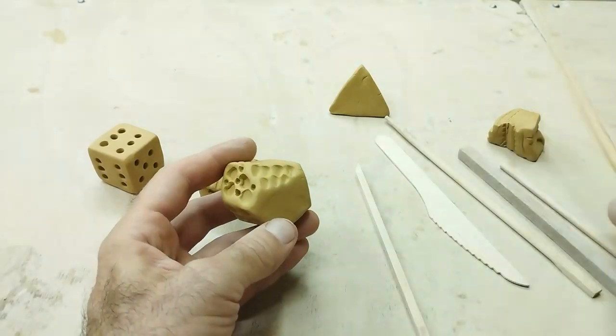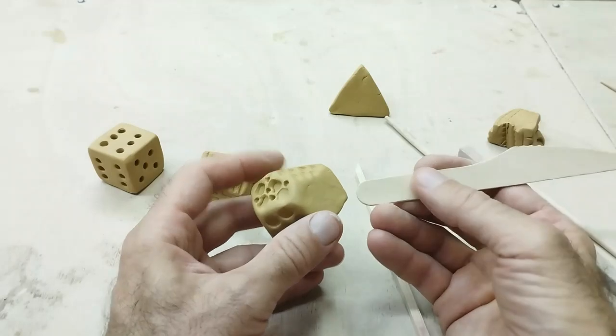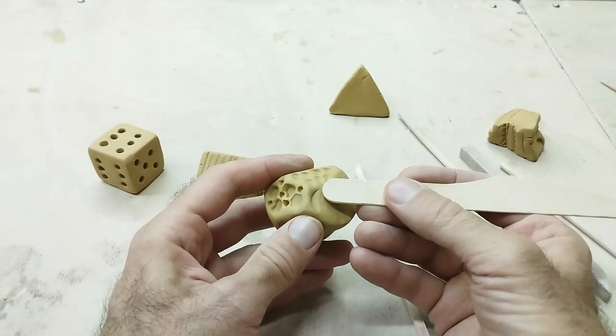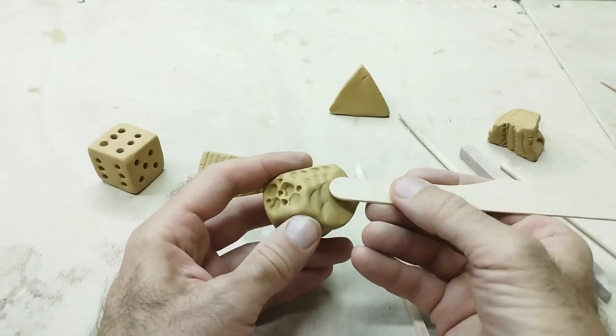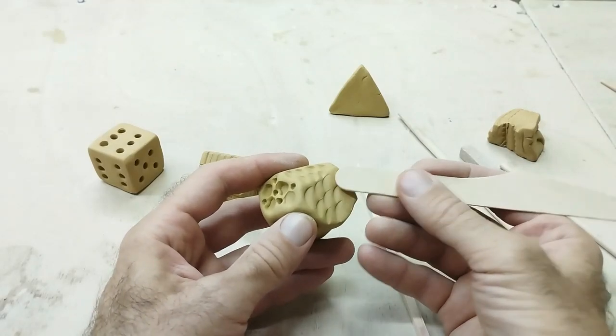Okay, let's leave it like this. We can make half circles with this side, which is more precise and more flat. You see?